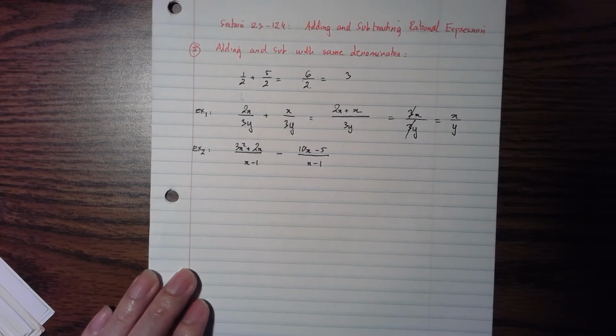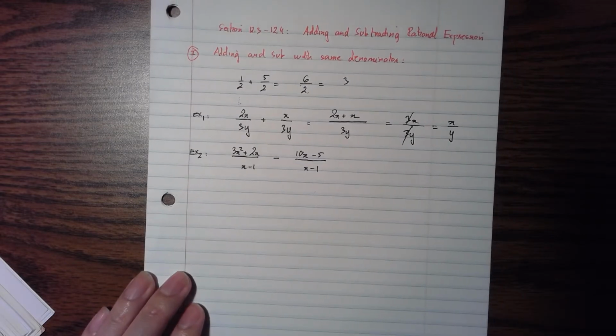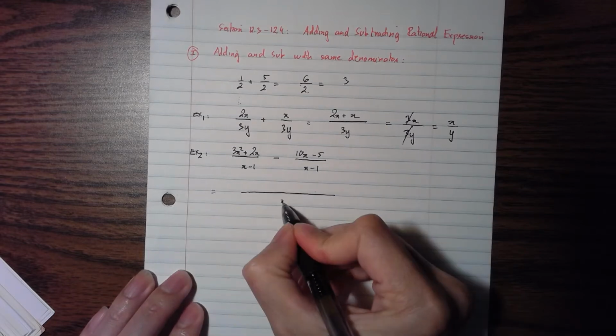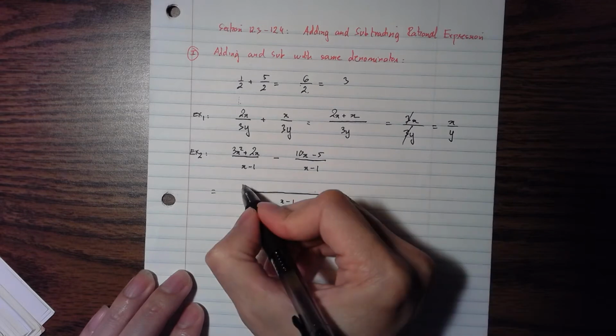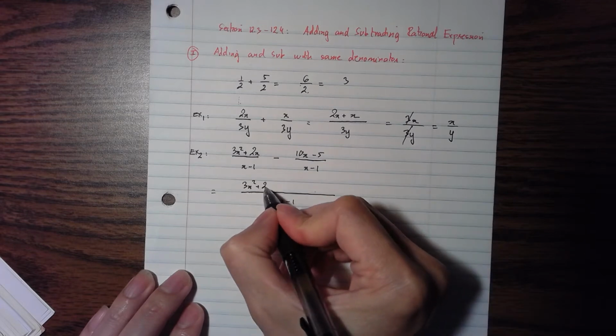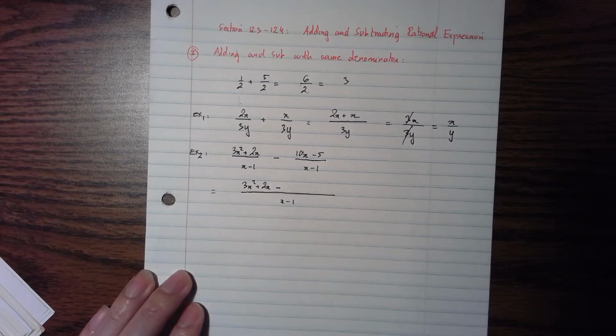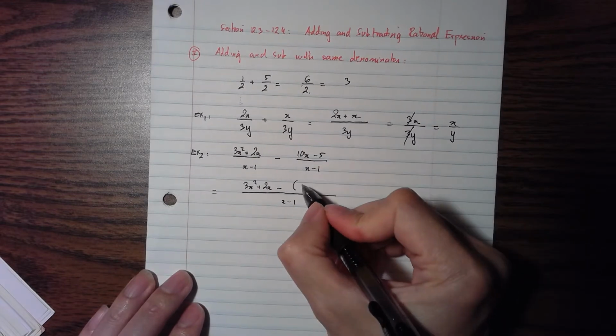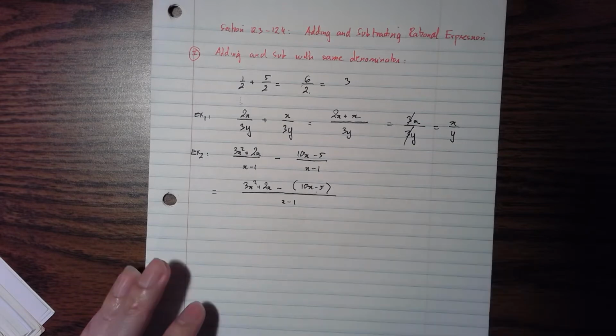And you see that this is the same denominator, so I'm going to keep the denominator.